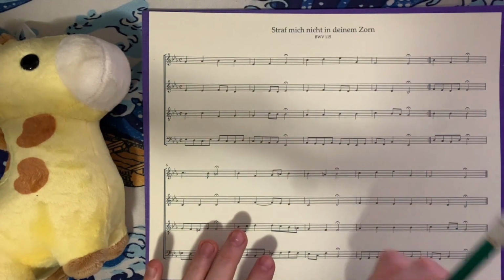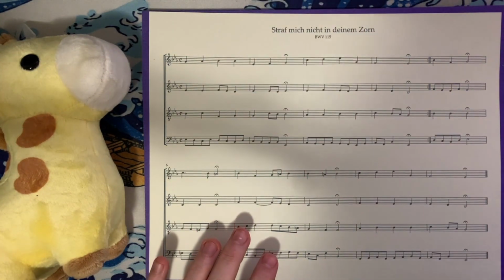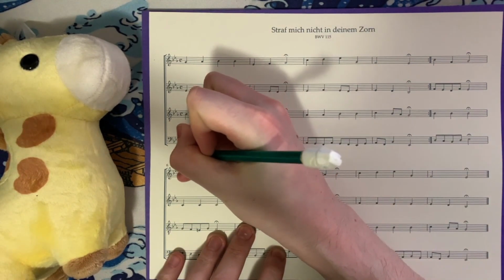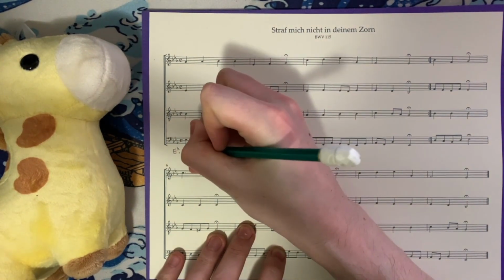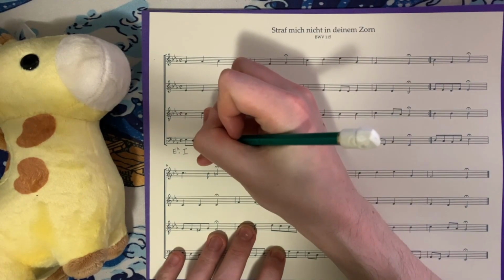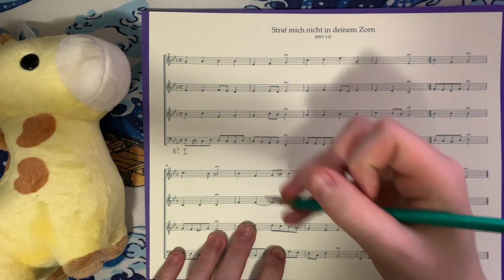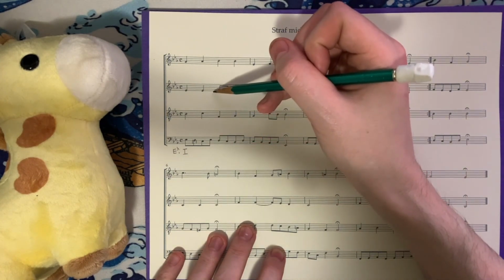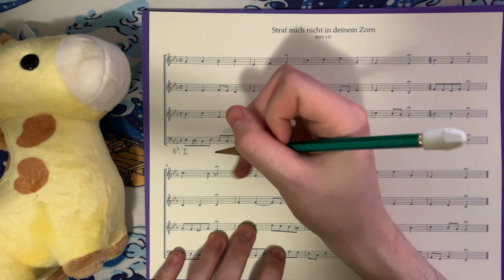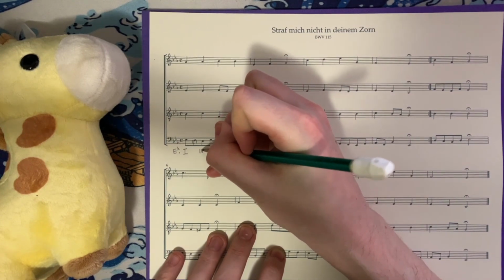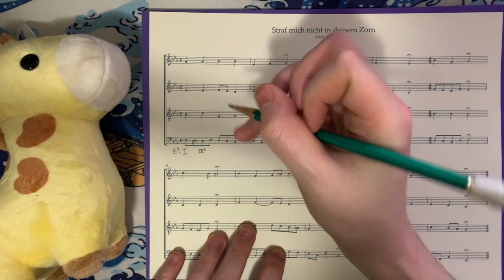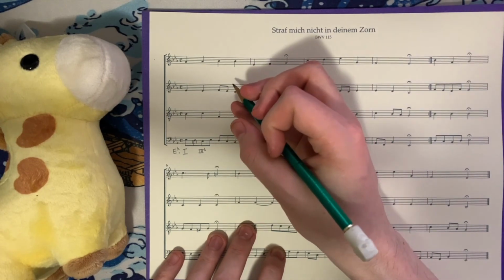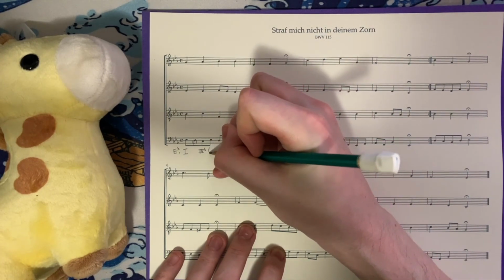So 3 flats in the key signature, we start on E flat, we end on E flat. I reckon we're in the key of E flat major. Like I said, we start off on a 1 chord, we have a passing tone, and then we have C, C, E flat, and A flat. That is an A flat major triad in first inversion, so that would be 4/6. And here's the first instance of the interesting 6/4 chords.